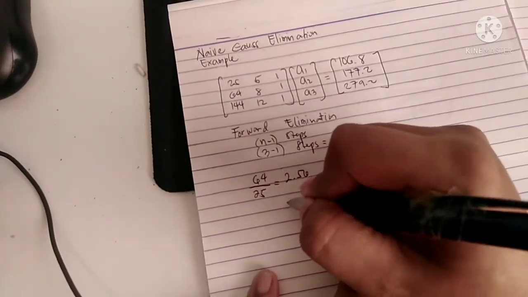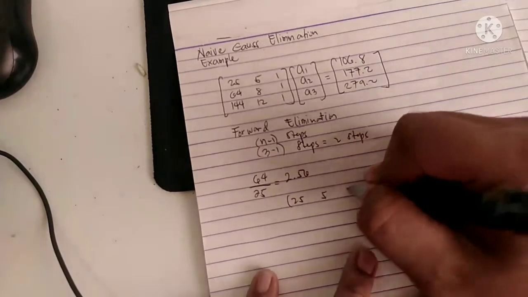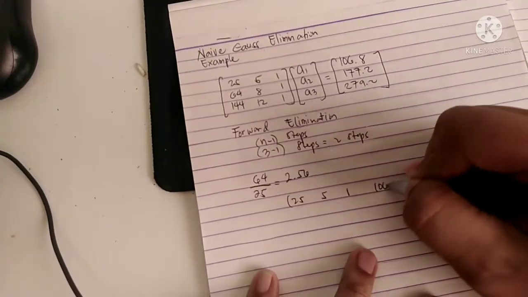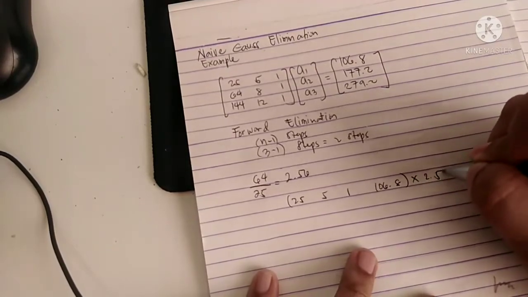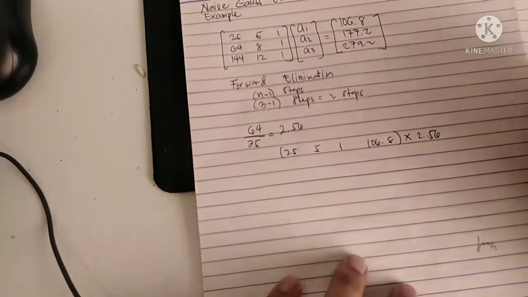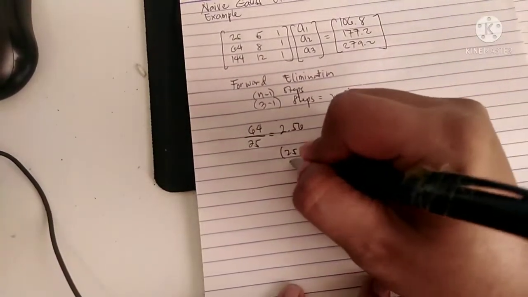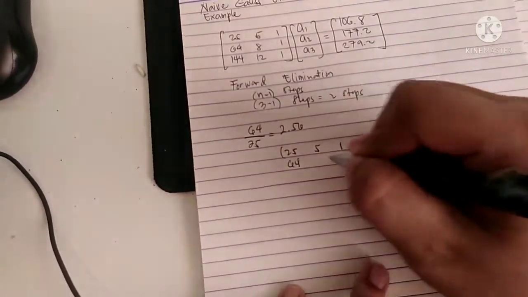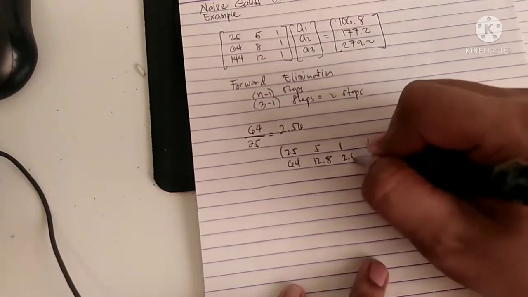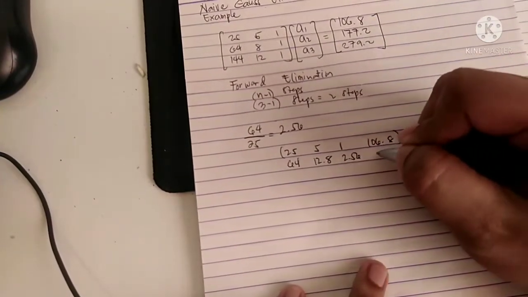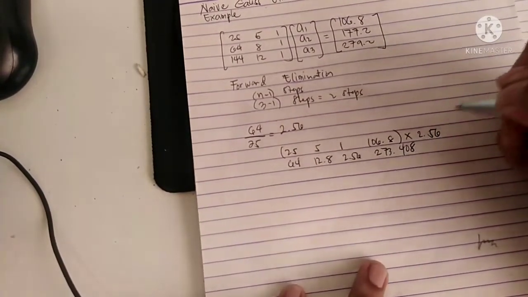So this is 25, so this is row 1: 25, 5, 1, 106.8. Multiply with 2.56. So the resulting value will be 64. This will be 12.8. This is 2.56. This is 273.408.